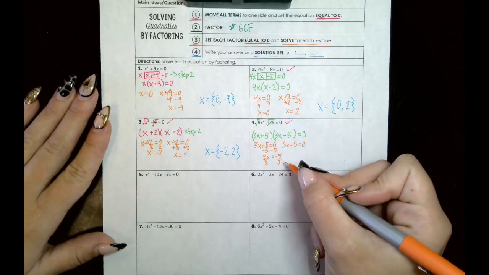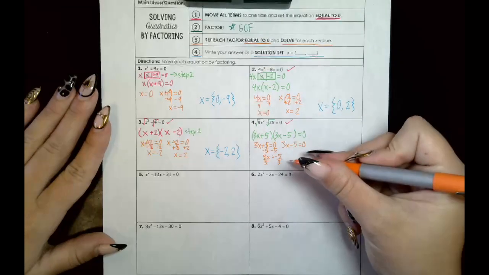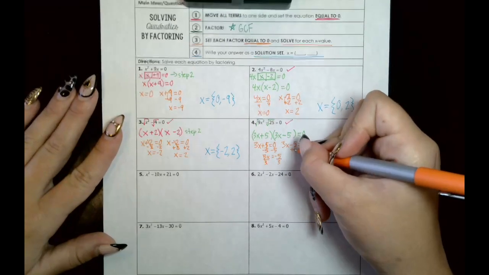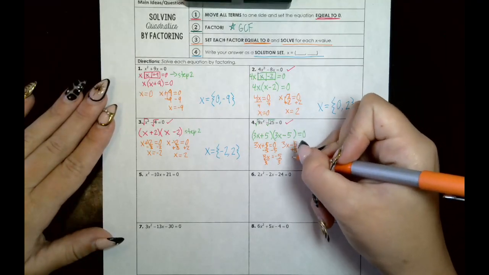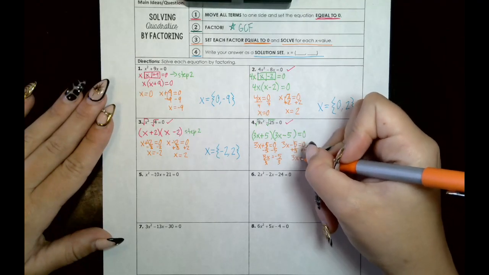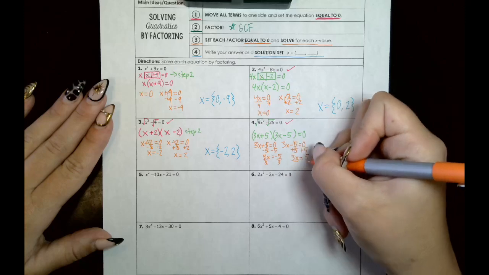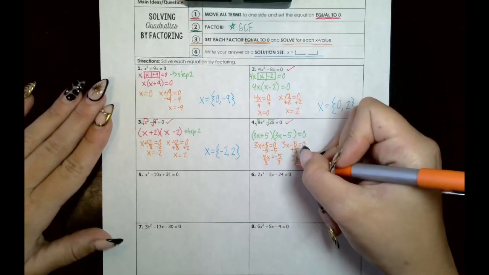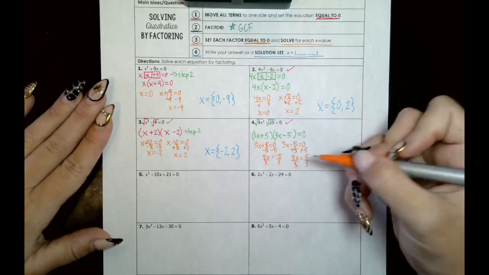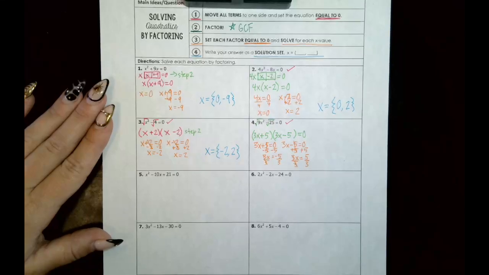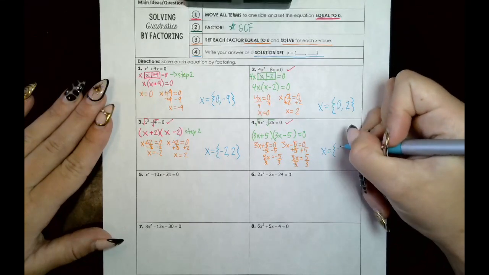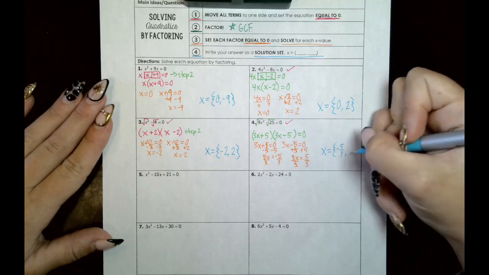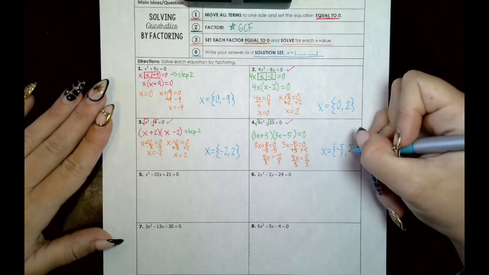And our x is going to equal -5/3. And then on this one, we have to add 5 on both sides. And that'll cancel out, and we'll have 3x equals 5. Divide both sides by 3. And that cancels out. So our solution set is going to be x equals -5/3 and +5/3.